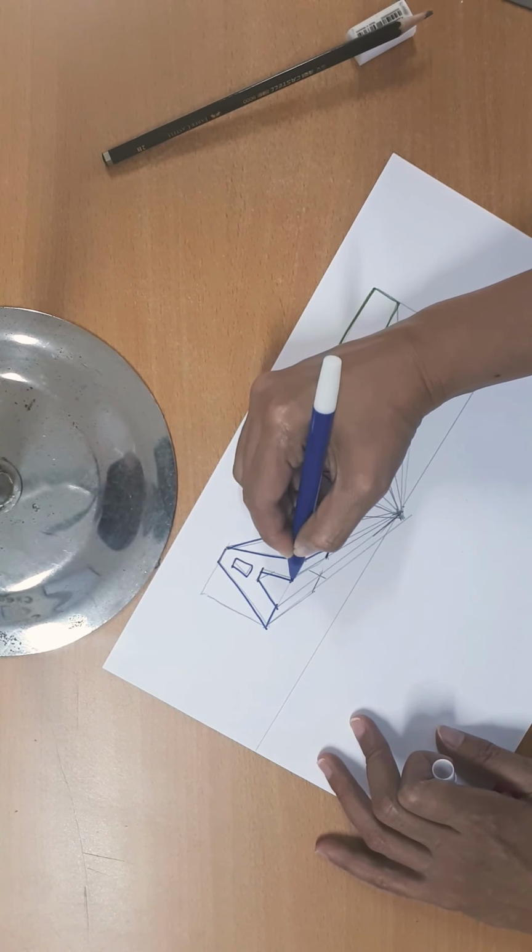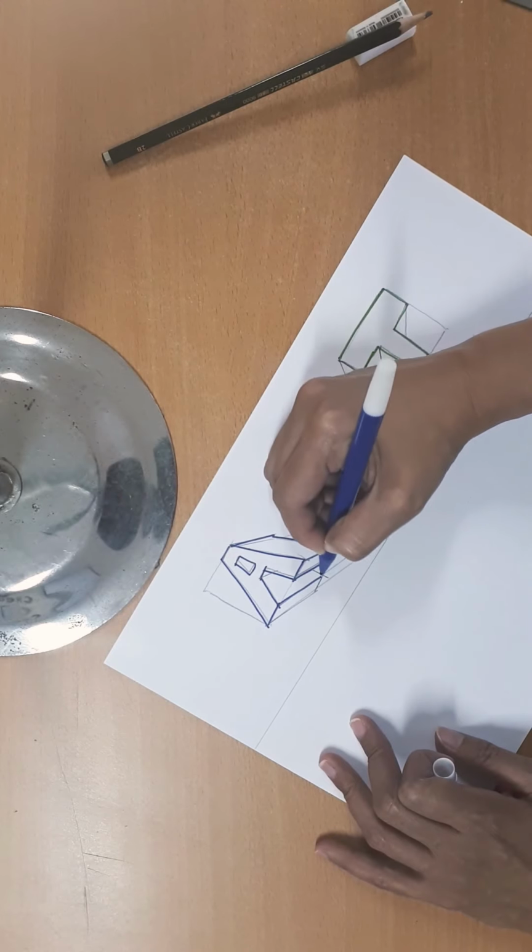That's created by the one-point perspective technique.